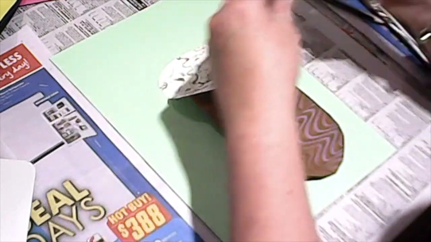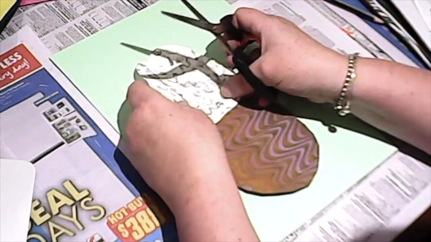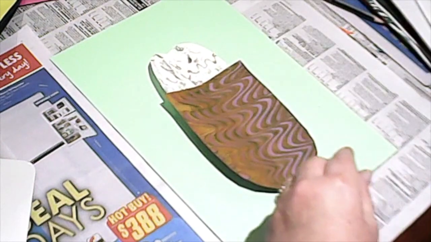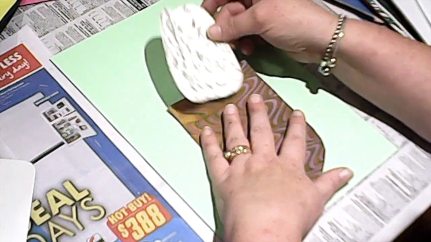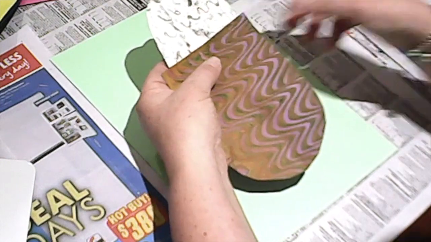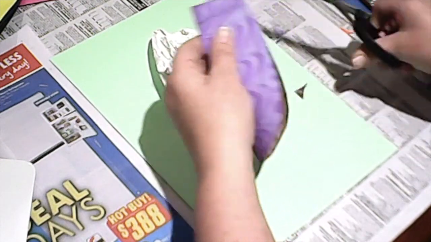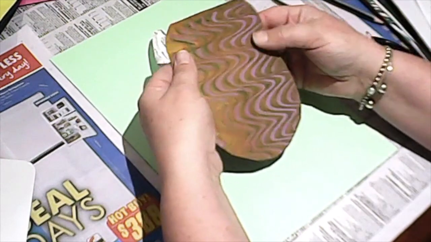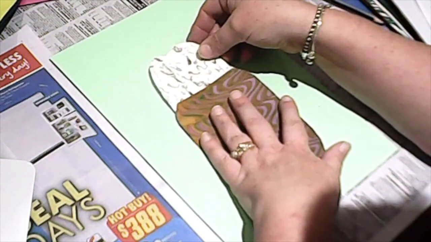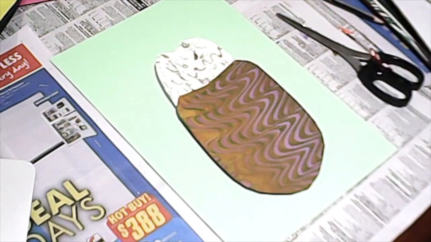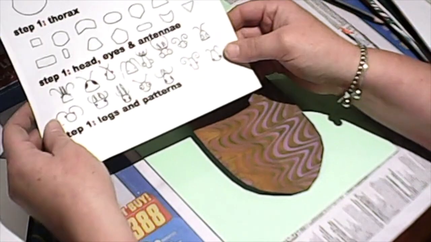So I'm going for something like that. There. I can play about with the layering of it. I can layer it up, and then I can trim this bit round so it fits. So you can really play about with the sizing, and I'm really happy with that. That looks good. So when it comes to the head, it can be quite small.